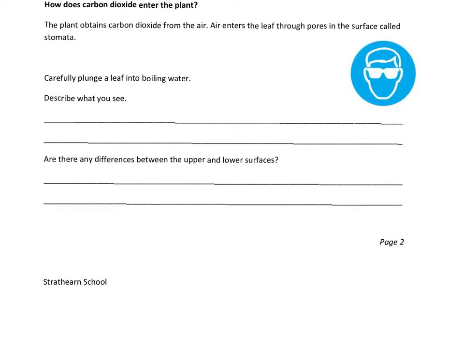And carbon dioxide, its supply of carbon dioxide comes from the air. And actually air enters the leaf directly into the leaf, not through roots, not through the stem and then up to the leaf. It goes into the leaf through tiny pores on the surface called stomata. So I would highlight that sentence to make that really clear and make that stand out. Air enters the leaf through tiny pores in the surface of the leaf called stomata.